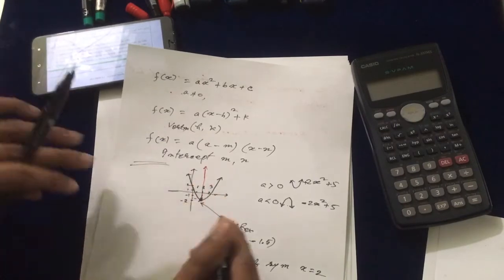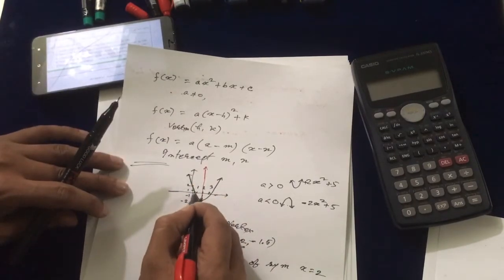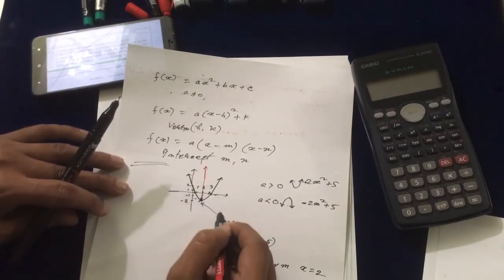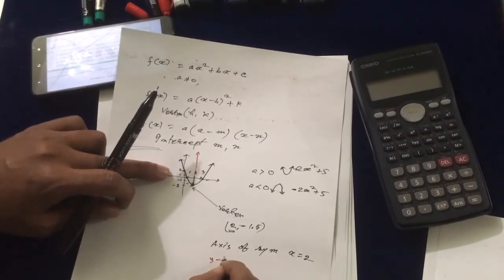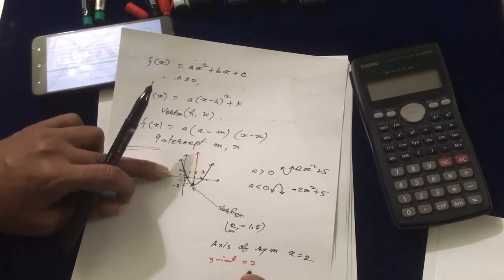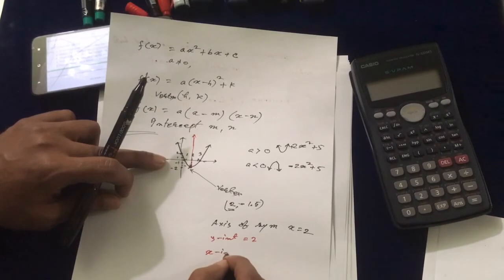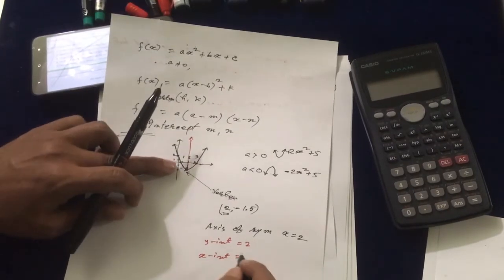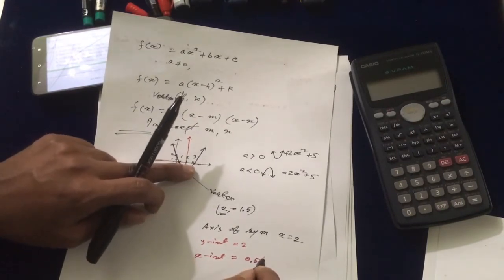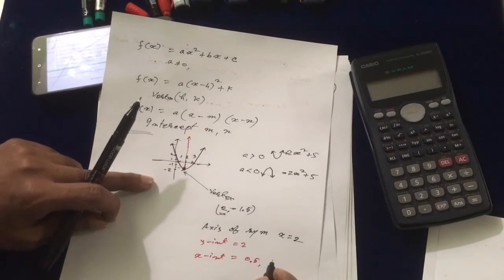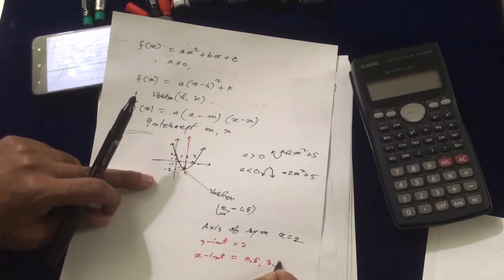Then the x-intercept and y-intercept. These two values are the x-intercepts, and this value is the y-intercept. The y-intercept is clear: it is 2. And the x-intercept is something decimal, it looks like some decimal number. Let's say this is 0.5 and this is 3.5.